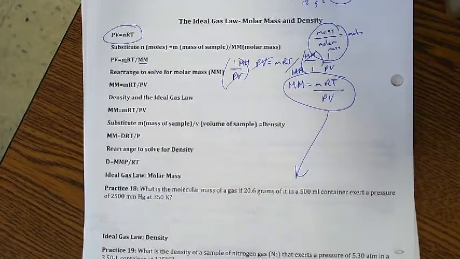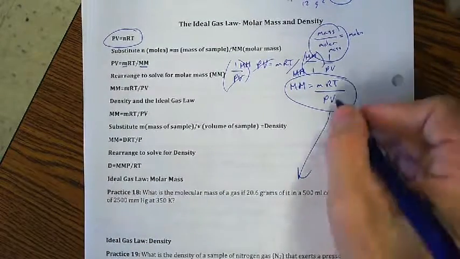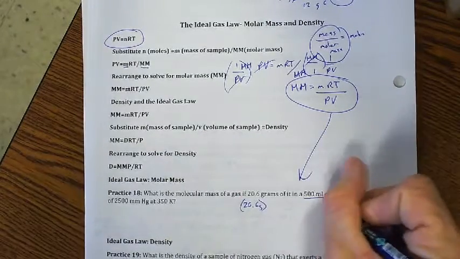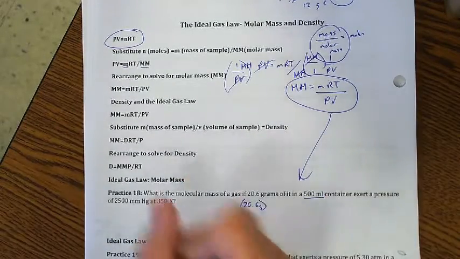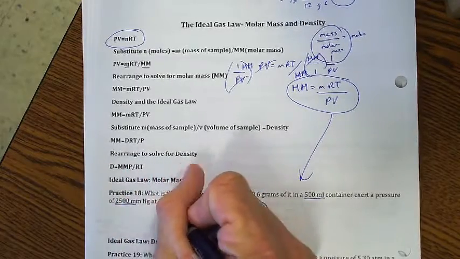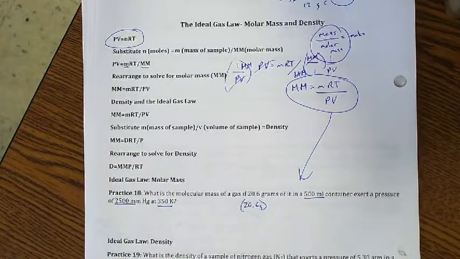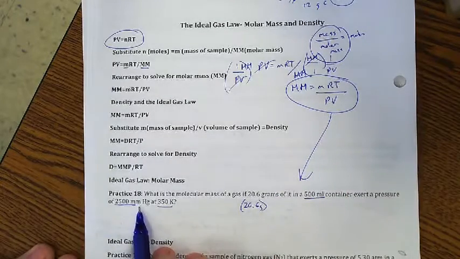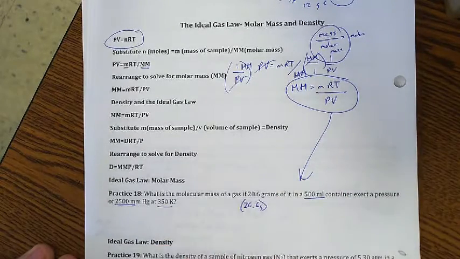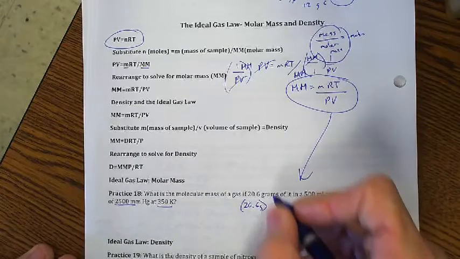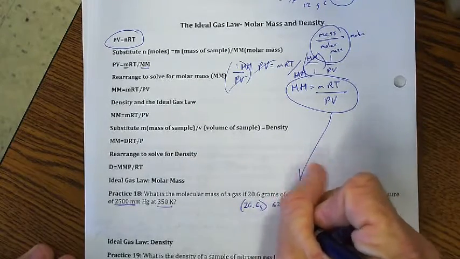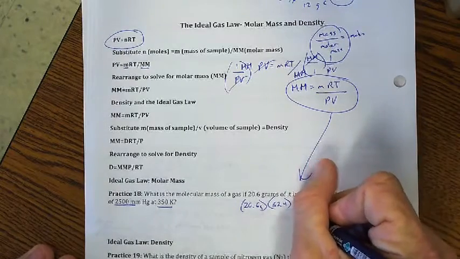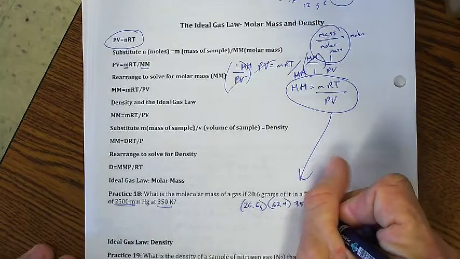It says, what is the molecular mass of a gas of 20.6 grams? So its mass, again, is 20.6 grams in a 500 milliliter container at a pressure of 2,500 millimeters mercury and 350 Kelvin. So R, remember, is determined by the pressure units. Pressure is in millimeters mercury. You can go back to the other page. R, when pressure is in millimeters mercury, is 62.4. That's the universal gas constant. And temperature always has to be in Kelvin. It's already in Kelvin, so it's 350.